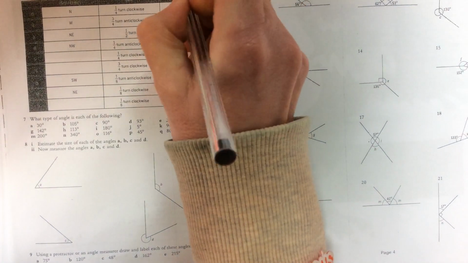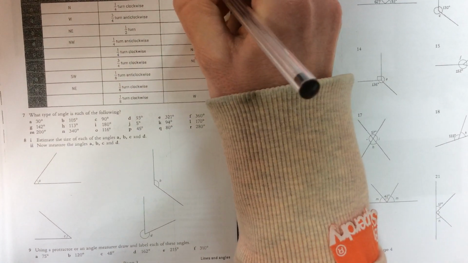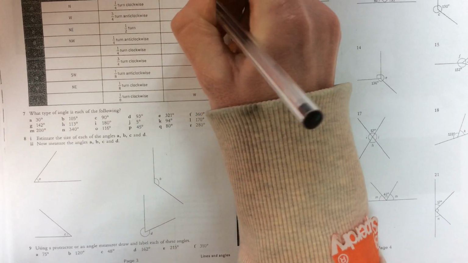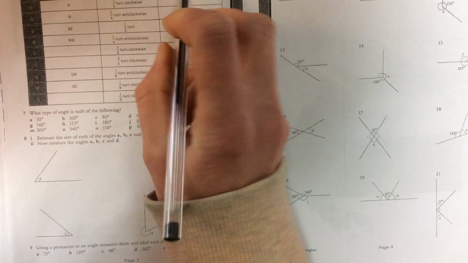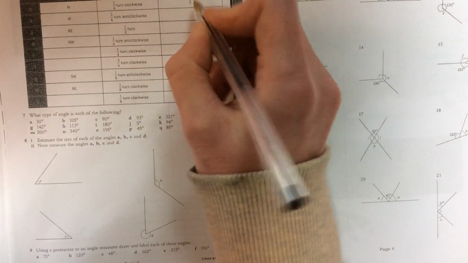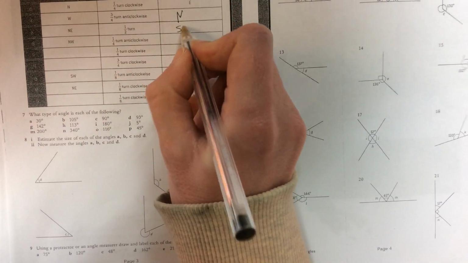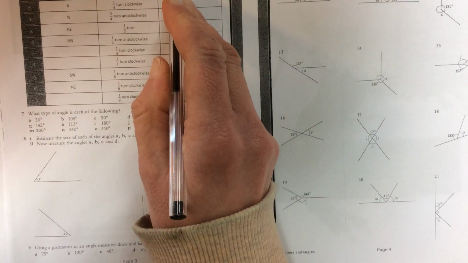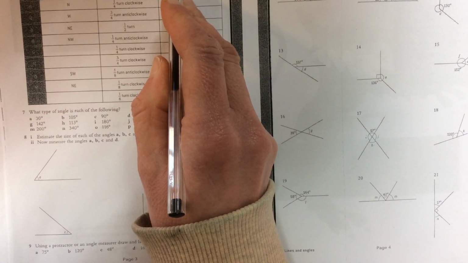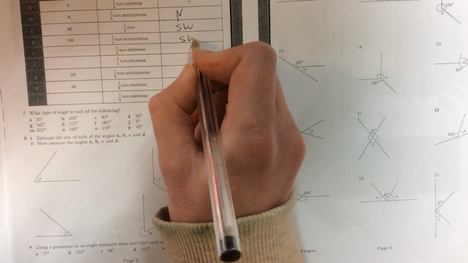Okay. So over to the next page. I'd be inclined to draw out your wee north, south, east, west to give yourself something to look at. North, east, south, west. So starting north and going a quarter clockwise, east. Starting west, going 3/4 backwards, it's north. Starting northeast and doing a half turn, southwest. Starting northwest and doing a quarter turn anti-clockwise, southwest as well.